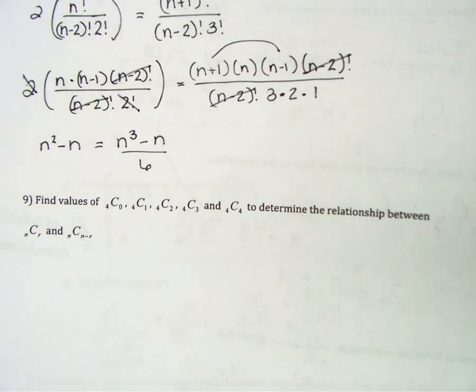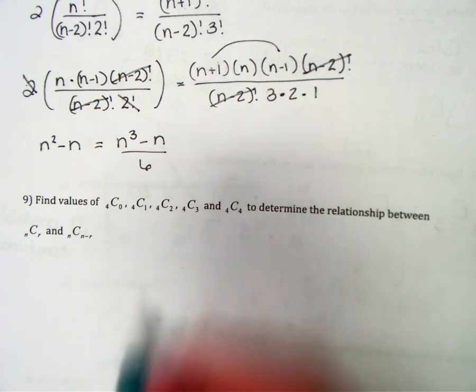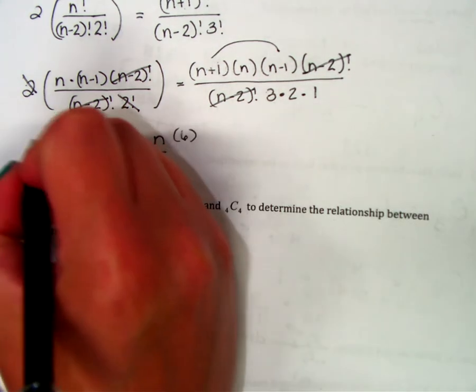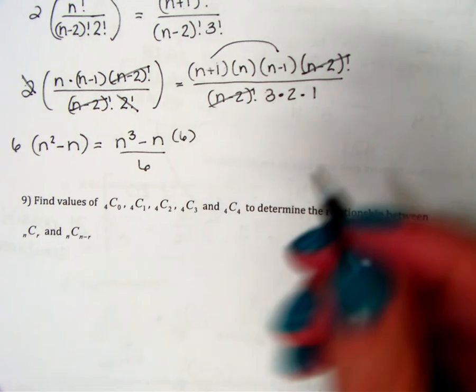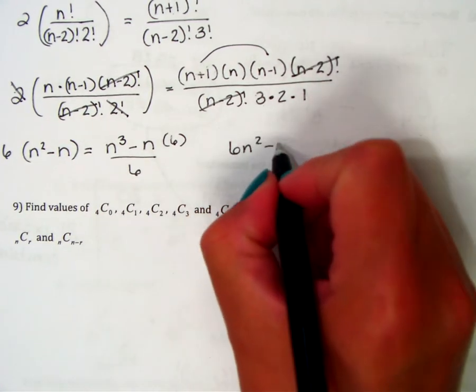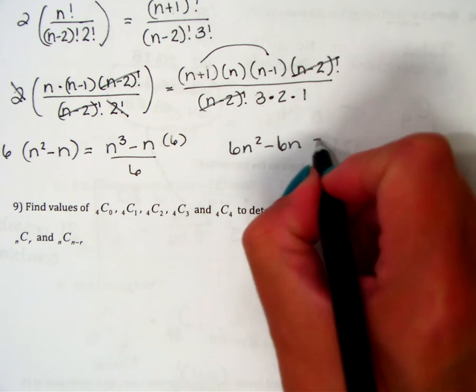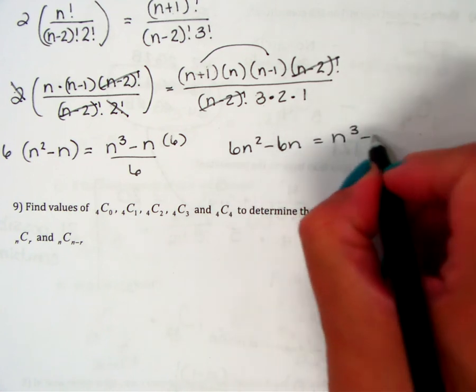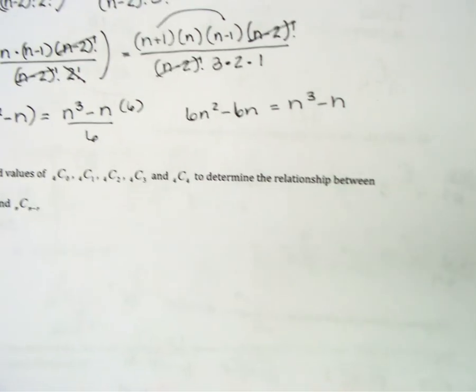Not complex factoring. What am I doing here? I got to move the 6, so multiply both sides by 6. So I'm left with 6n squared minus 6n equals n cubed minus n. So bring all the n's to one side and common factor.